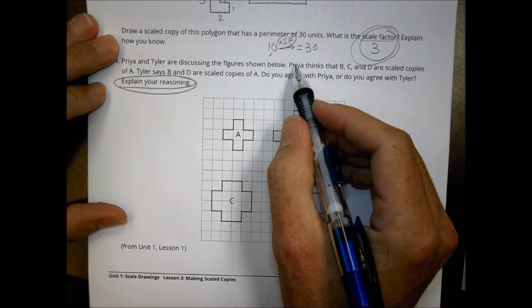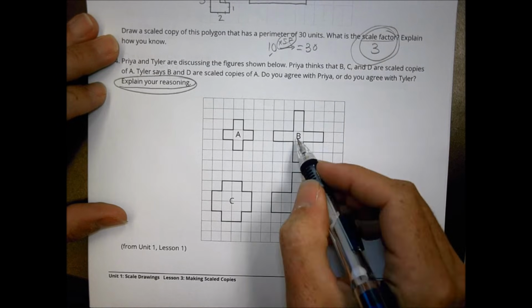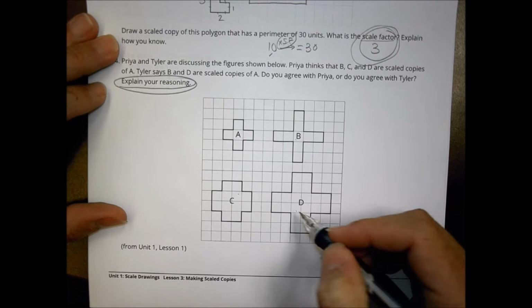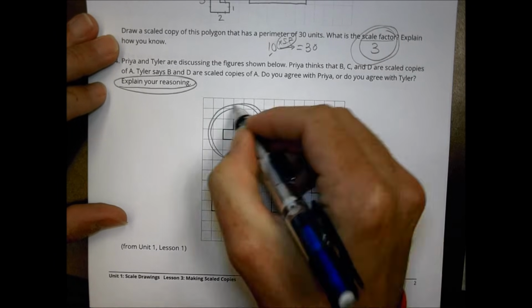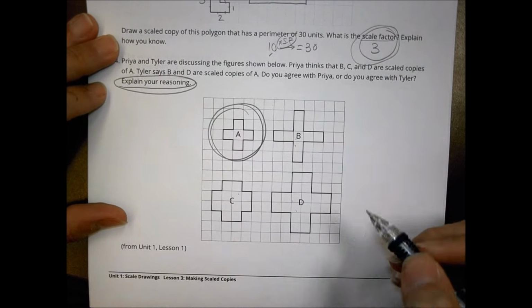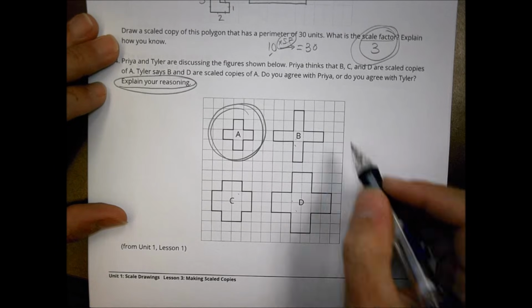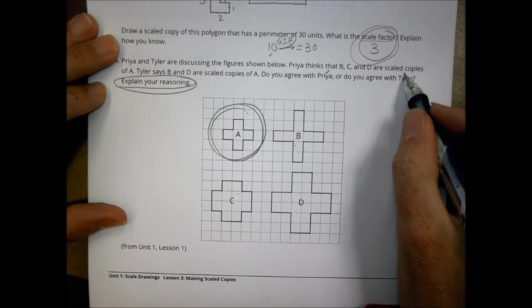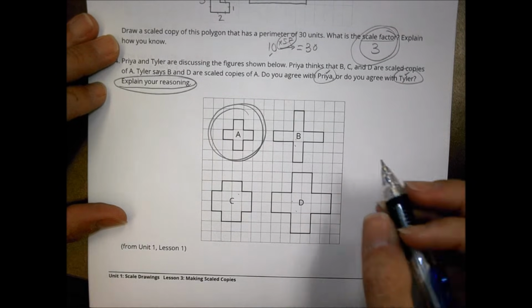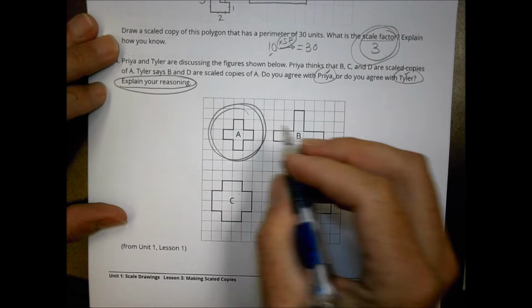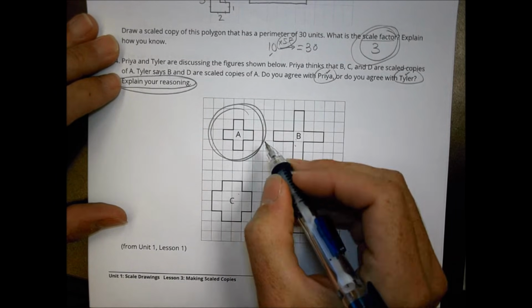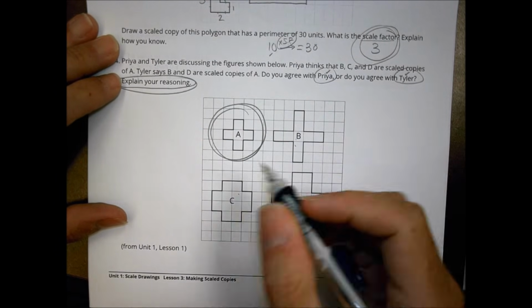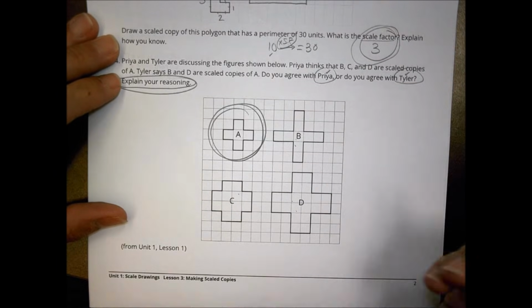The first person, Priya, thinks that B and C and D are all scaled copies of A. This is our original. Tyler says B and D are scaled copies of A. Do you agree with Priya or Tyler? You have to decide which one is correct. So again, for a scaled copy, you're going to look for corresponding parts, right? Do they have the same shape? And also looking at angles. What's the scale factor as well? What's happening from one shape to the next?